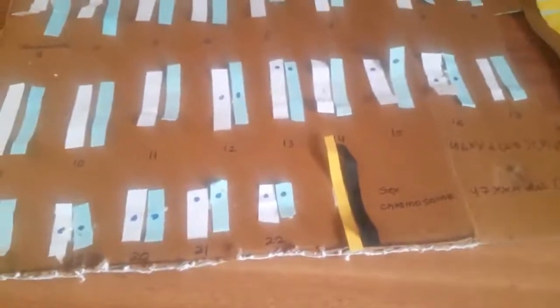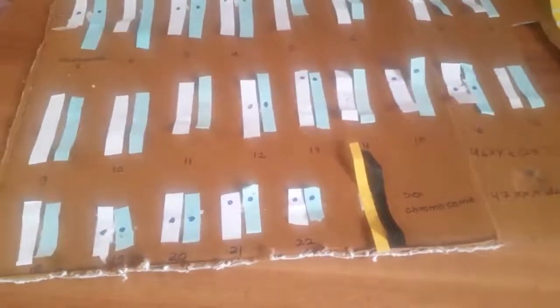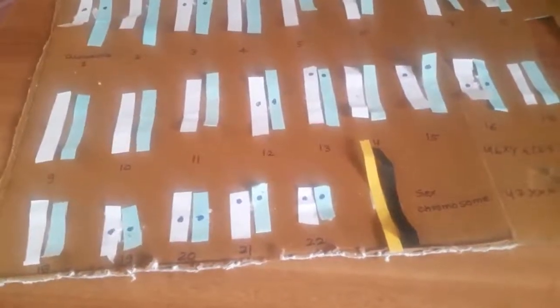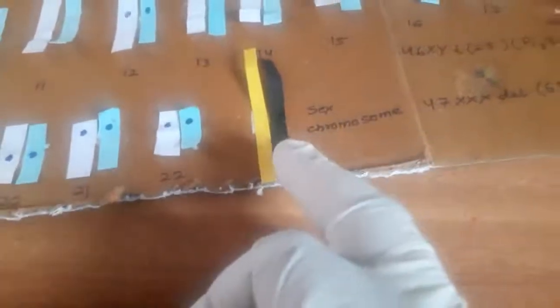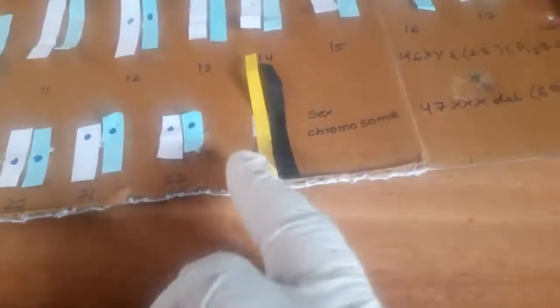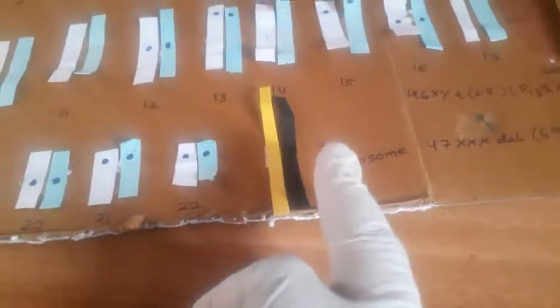Okay, so suppose if one chromosome is departed, like in Turner syndrome, XO is there. I'm talking about the autosome, but when the Y chromosome is not here, only one X chromosome, then it is regarded as XO.